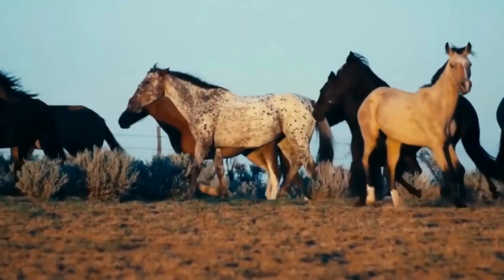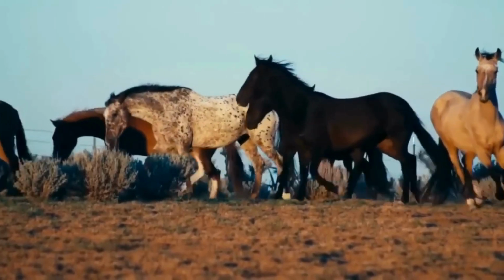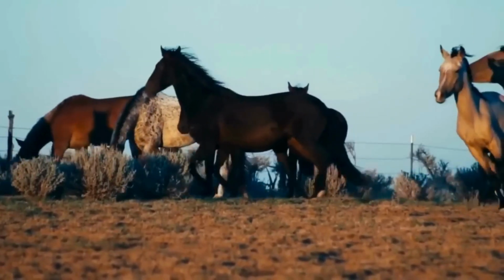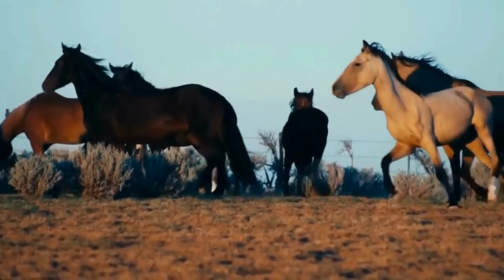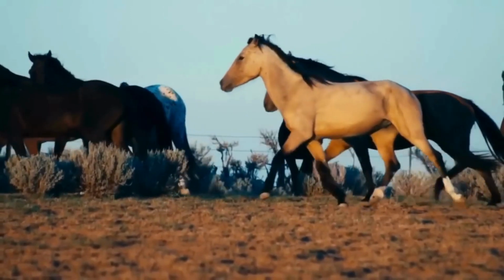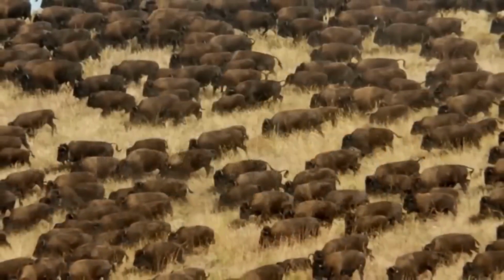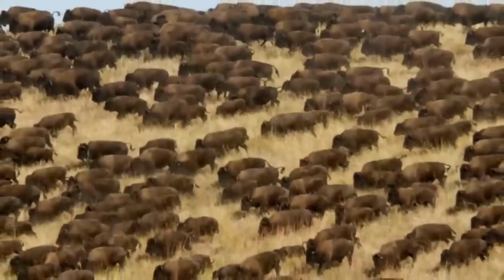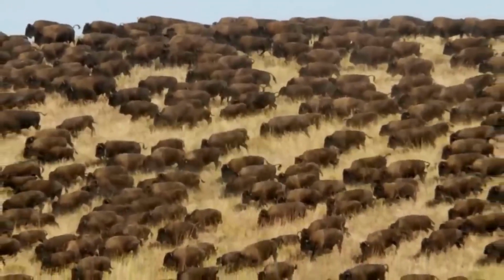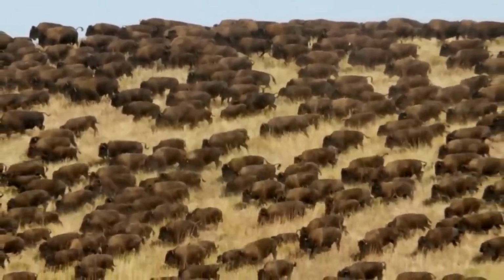In the 19th century, the relentless pursuit of European settlers nearly drove the majestic bison to the brink of extinction. It actually did bring it to the brink of extinction. Once millions roamed freely across the continent, but by the late 1880s, less than 100 remained in the wild. It just blows my mind. From millions, some say 30 million, to less than 100 remained in the wild.